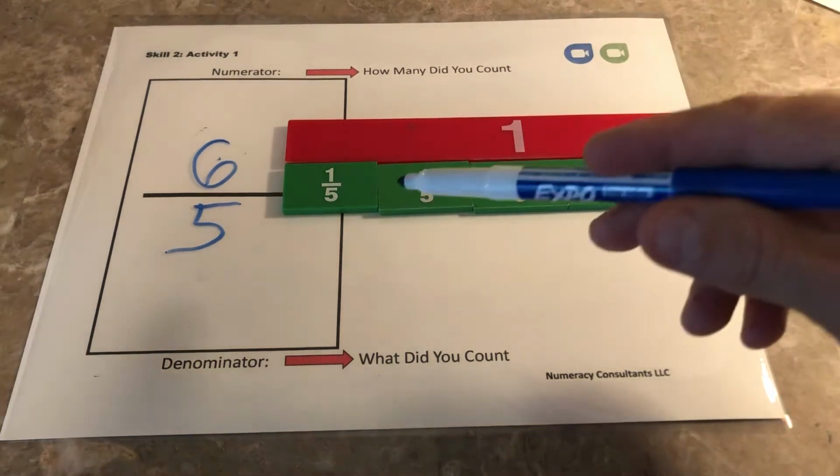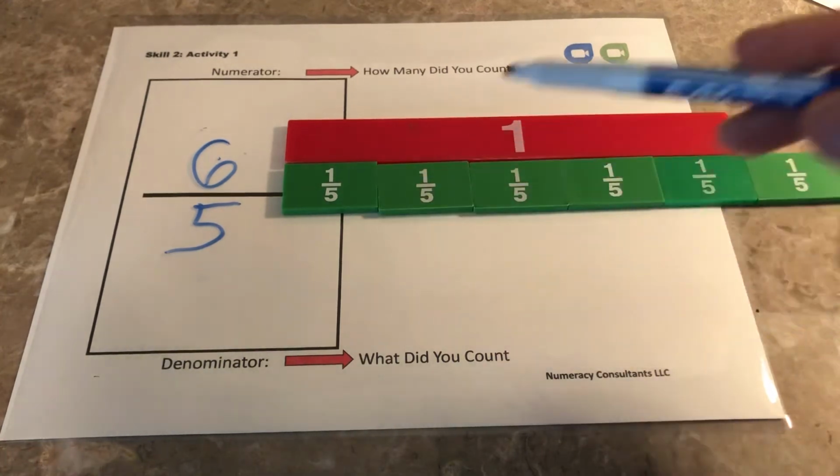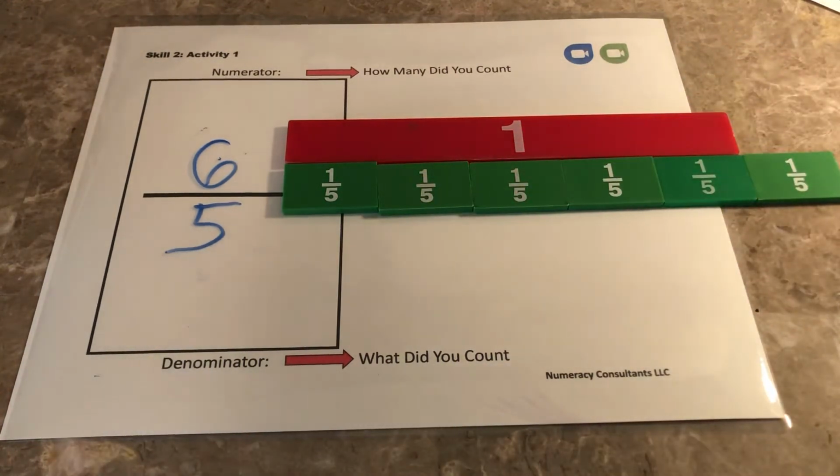So again, measuring it up and having them count, 1/5, 2/5, 3/5, 4/5, 5/5. 5/5 is a big deal, right? Because that means you have one whole. Them understanding that 5/5 is a whole, or 3/3 or 8/8, is huge to understanding a lot of concepts that are in the future. So making sure that they understand how to do that, okay?